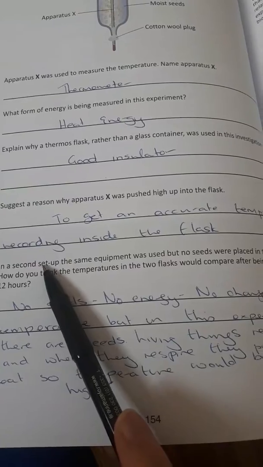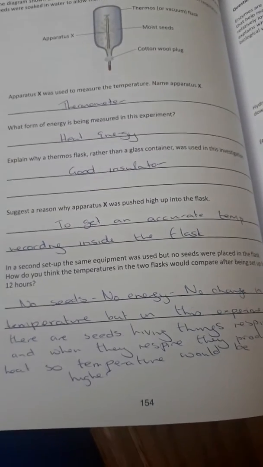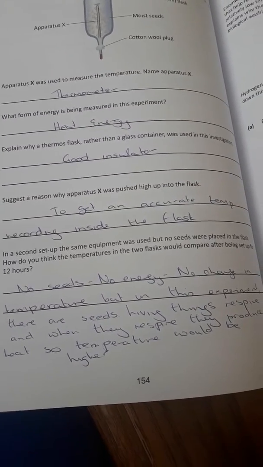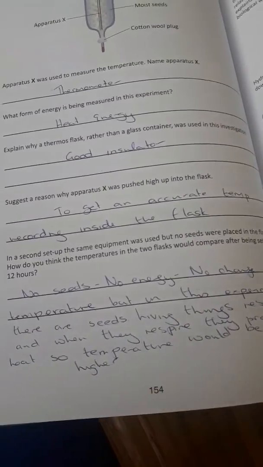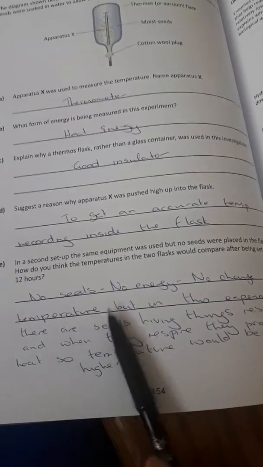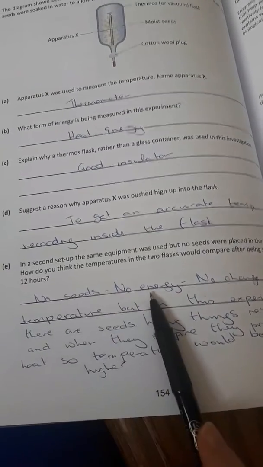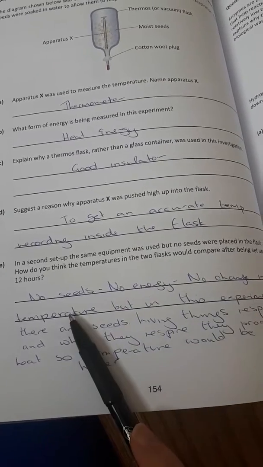And then in the second setup, the same equipment was used, but no seeds were placed in the flask. How would you think the temperatures in the two flasks would compare after being set up for 12 hours? So I've gone into a little bit more detail here. Firstly, if I'm told in the second setup there are no seeds, that means there's no respiration, which means there's no energy, so there'll be no change in temperature.